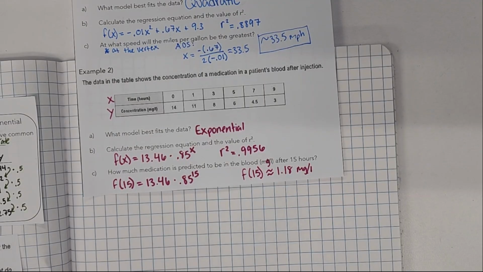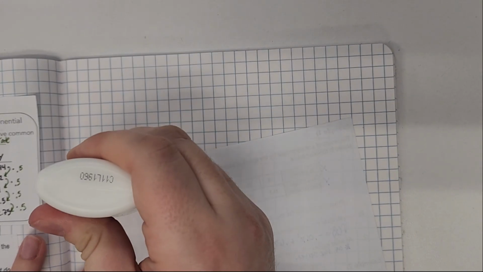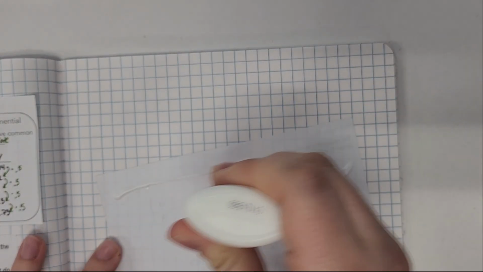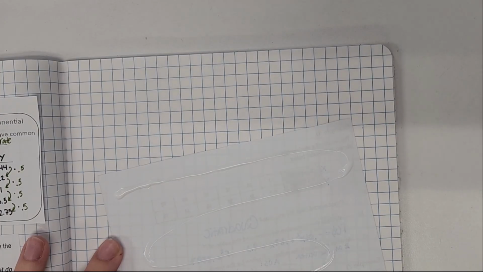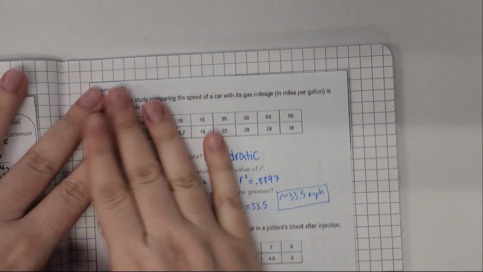All right, that is where we're going to stop today. I am going to take this and glue this into my notebook, and then we will write our homework at the bottom, which I will do shortly. Take this, I almost glued it upside down. Put that in my notebook.